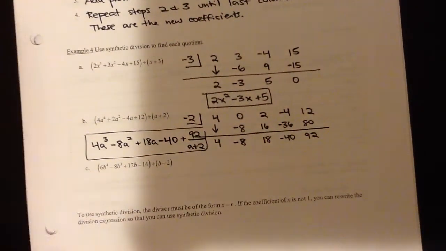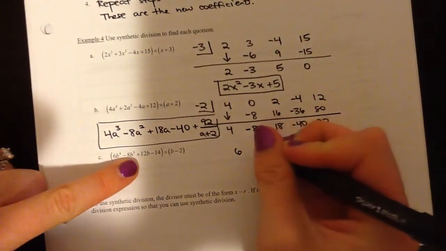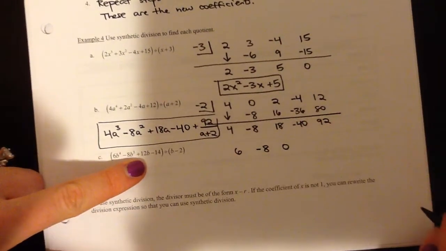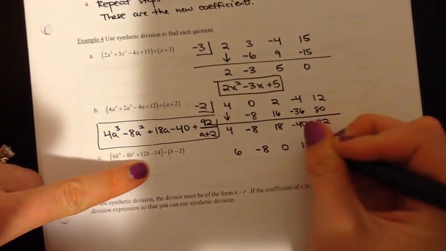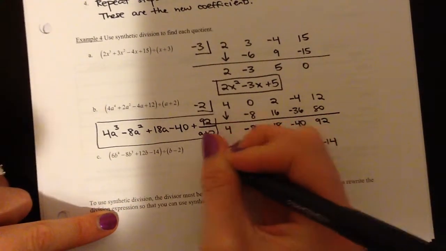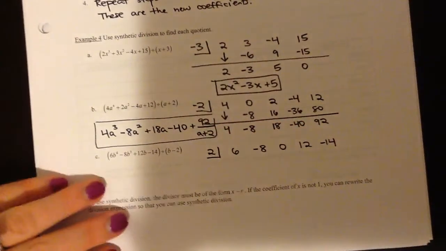Okay, let's do one more of these. I have a 6 in front of the b to the 4th. I have a -8 in front of the b cubed. I don't have a b squared, so I write a 0. I have a 12 in front of the b, and a -14 is my constant. I put the opposite of this in a box, so I put a +2 in a box.